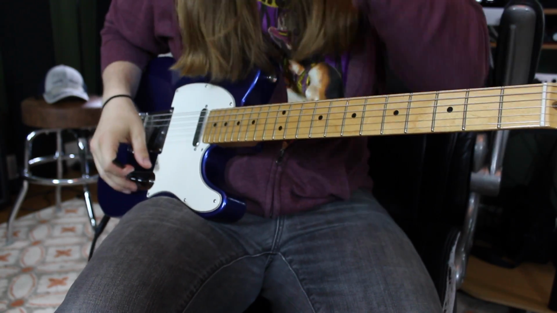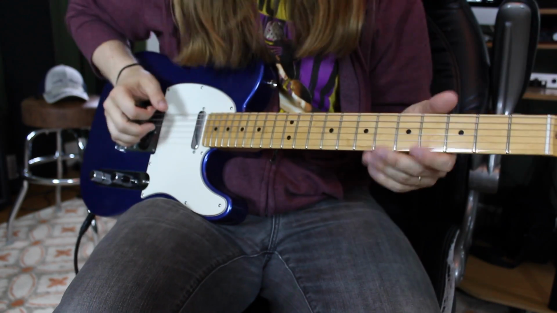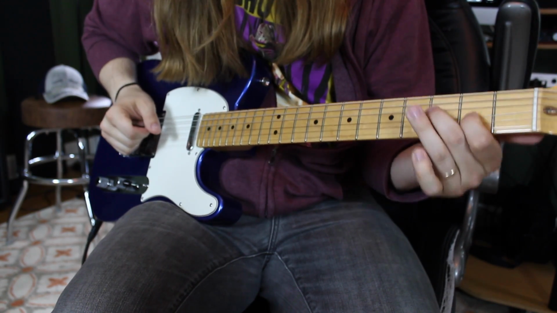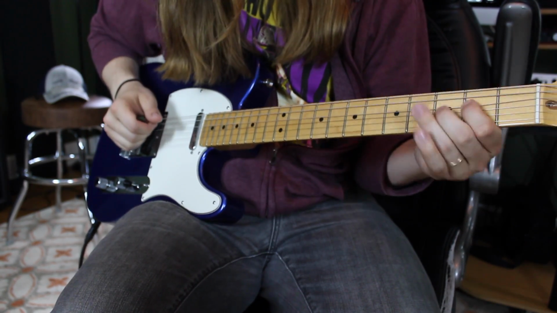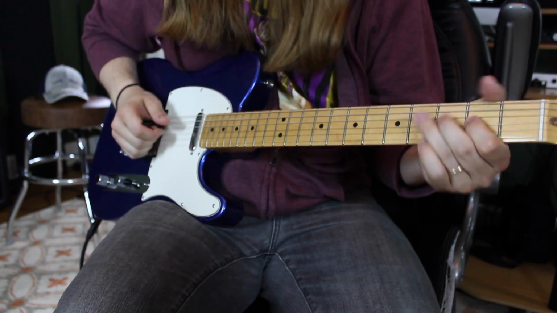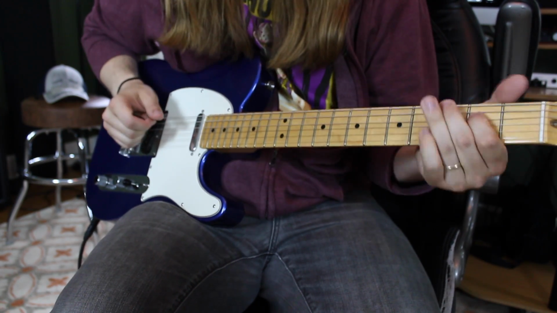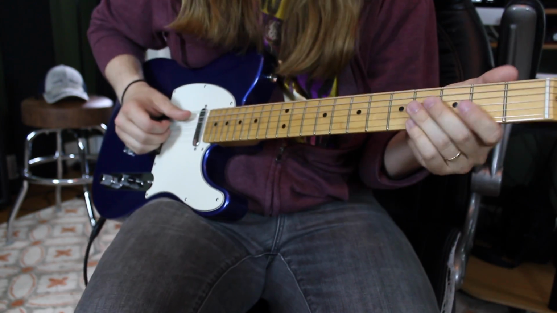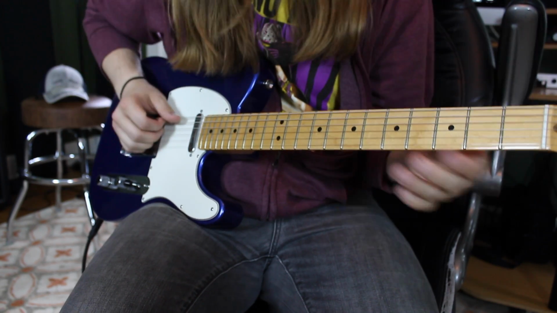So let's do that for a second. So let's take the previous example. We're just going to go like this. Tabbed out for you. Now for the first one, I'm going to add an open A string. Listen to how much more it just fills it out.